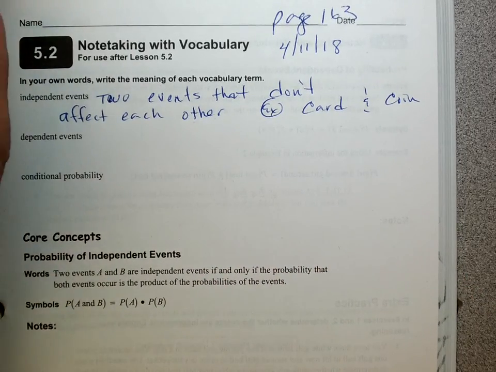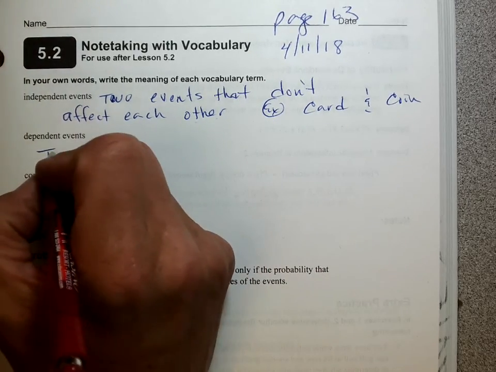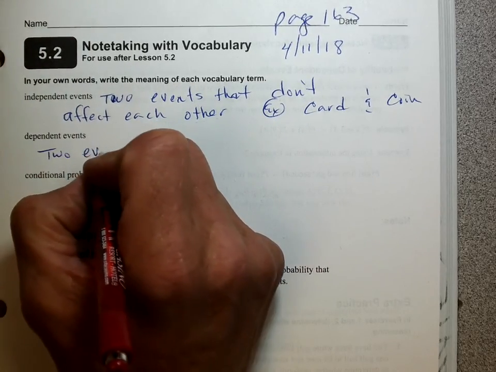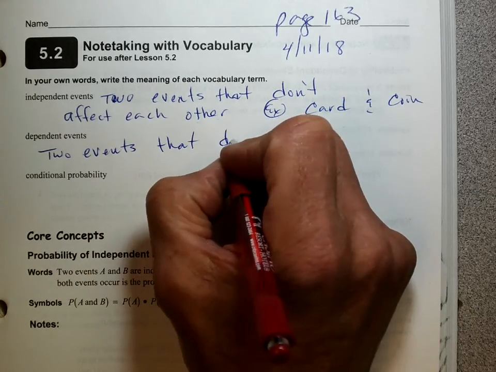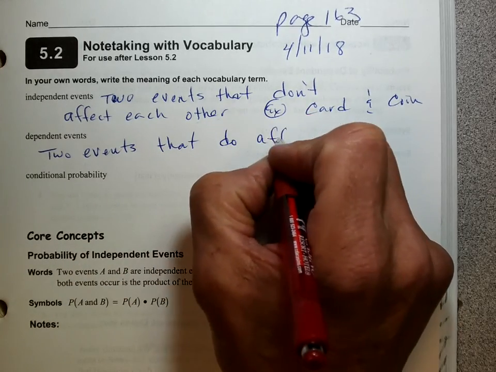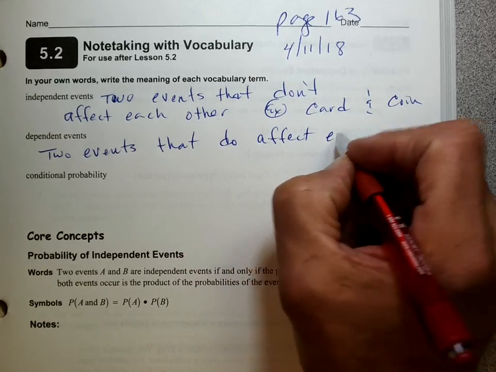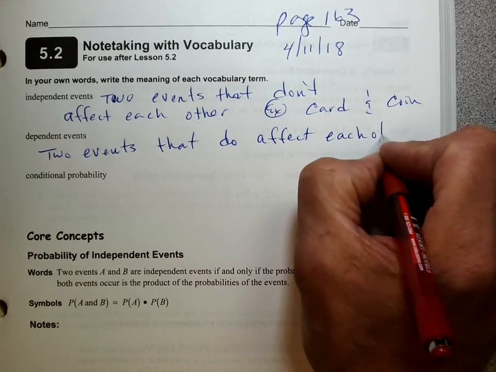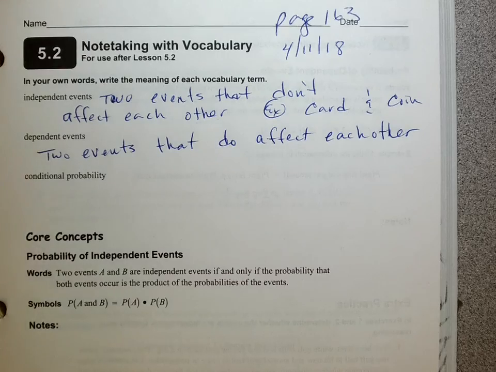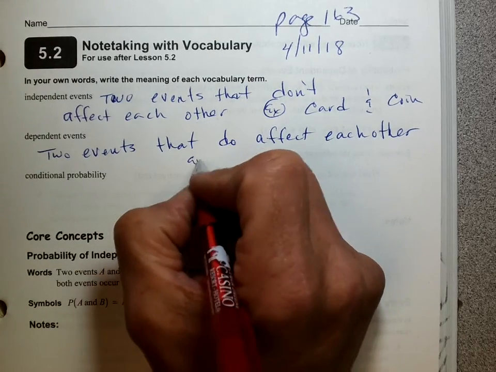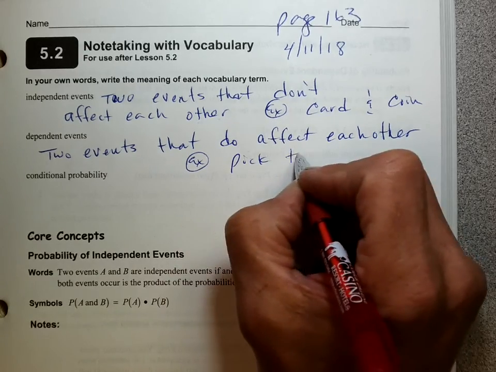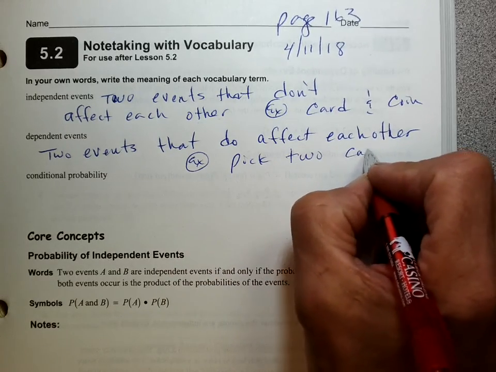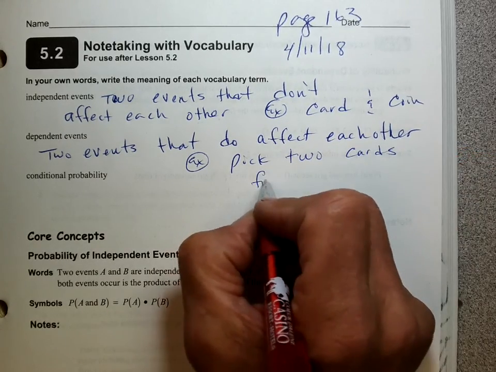Dependent events, what do you think that would be? Two events that do affect each other, right? So two events that do affect each other. Okay? Example? Pick two cards out of the deck. Pick two cards from a deck.